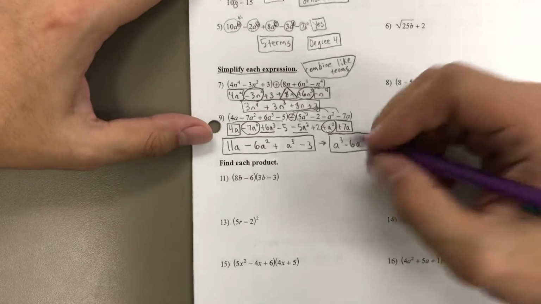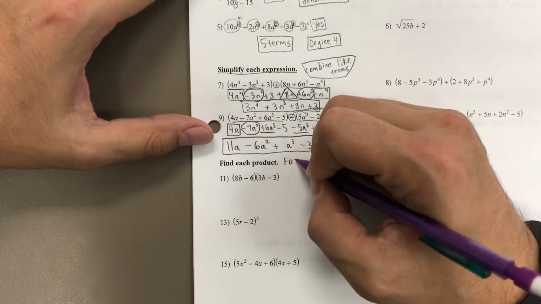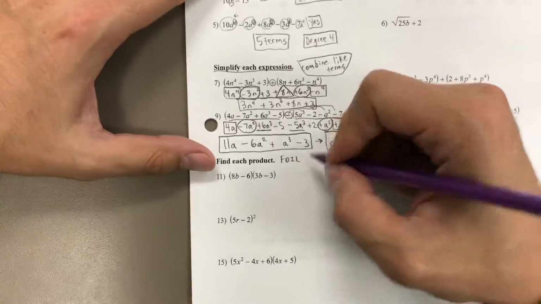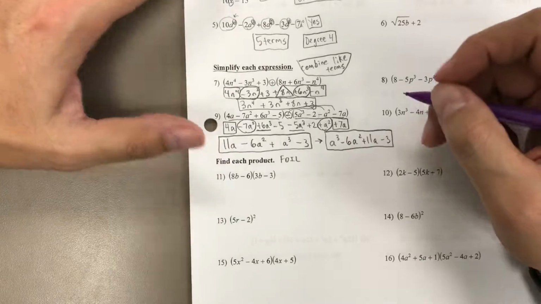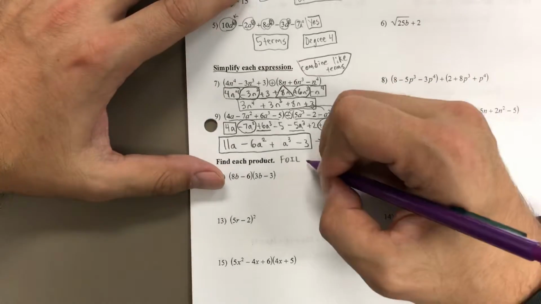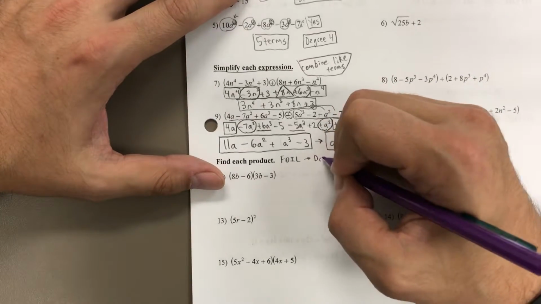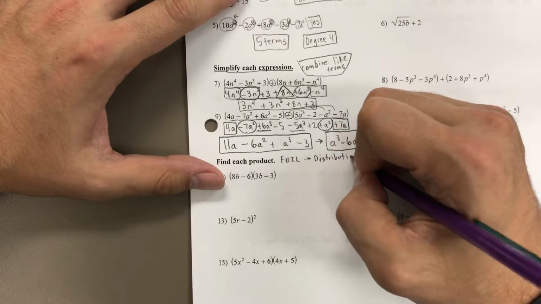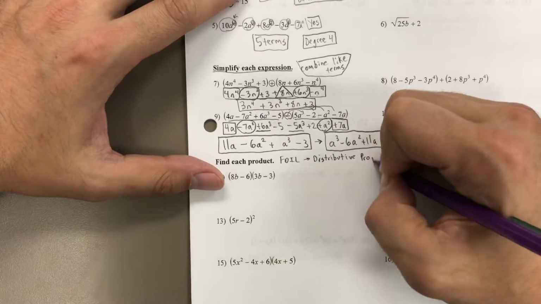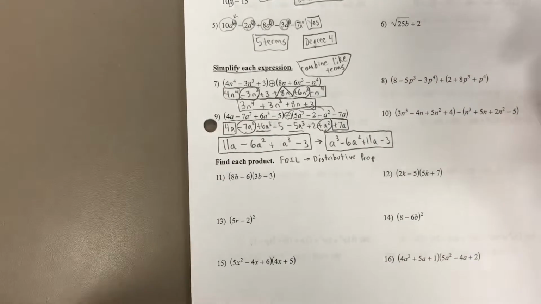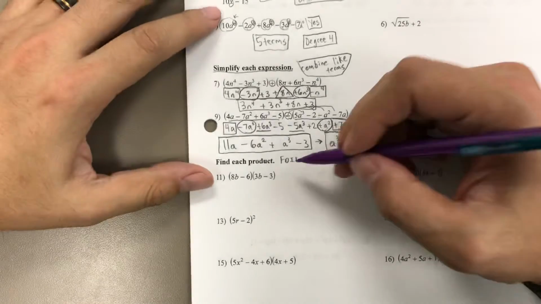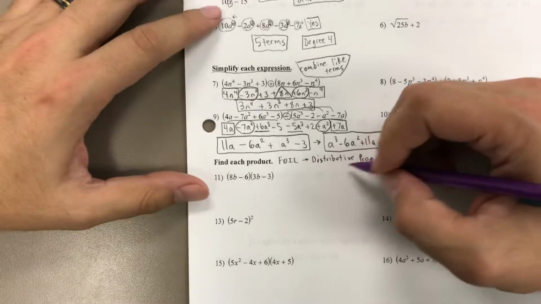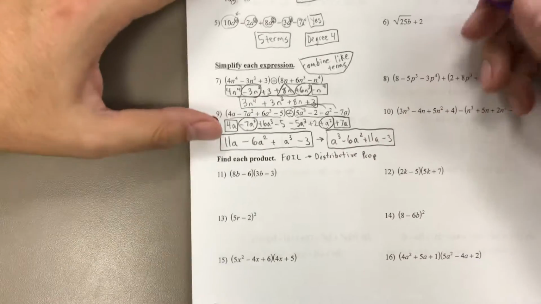All right, the next thing that we're going to do is the product, and this is just regular old foiling, as some might call it, or as I like to call it, because foiling is restrictive to just binomials, I like to just call it the distributive property. That's what it's really called. Foiling is just a nice little name that people tell you to remember the process, but the distributive property is actually what we're using here.